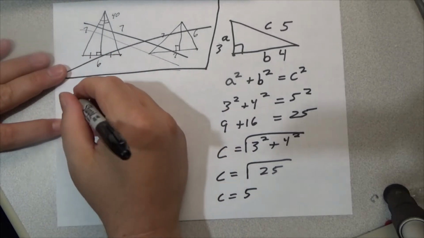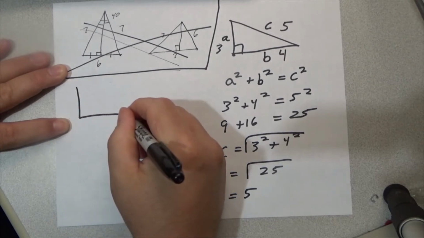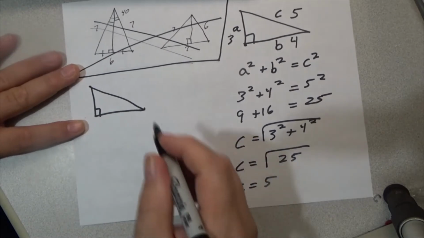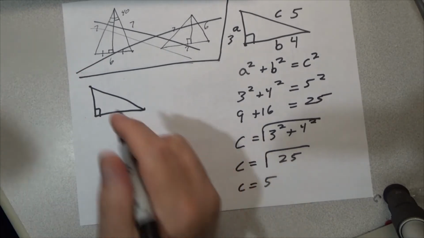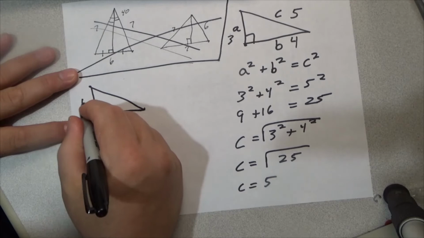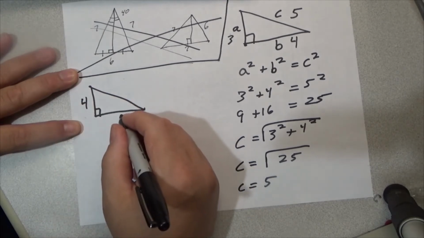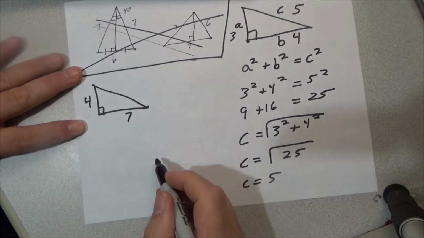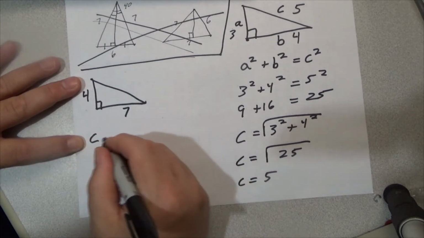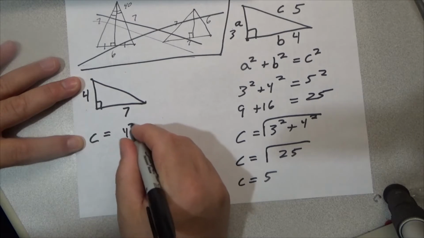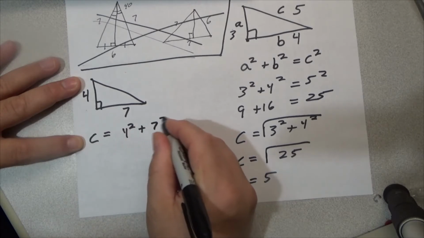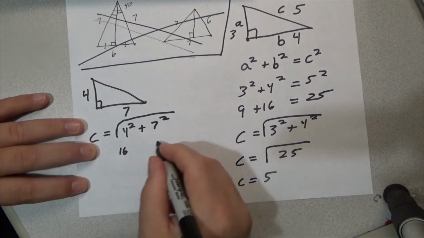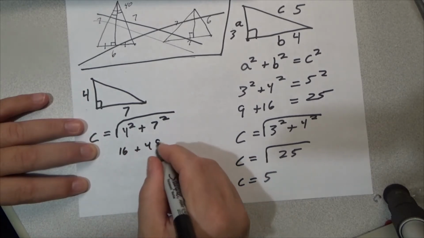So let's take a look at another example. My right triangles are not quite perfect. Let's say this side right here is 4, and this side is 7, and we need to find the hypotenuse. So we say C is equal to the square root of 4 squared plus 7 squared. 4 squared is 16, 7 squared is 49.